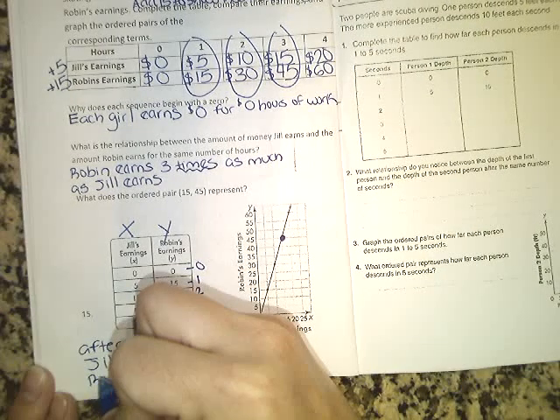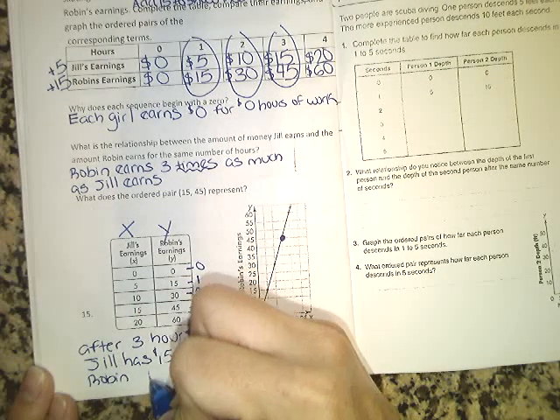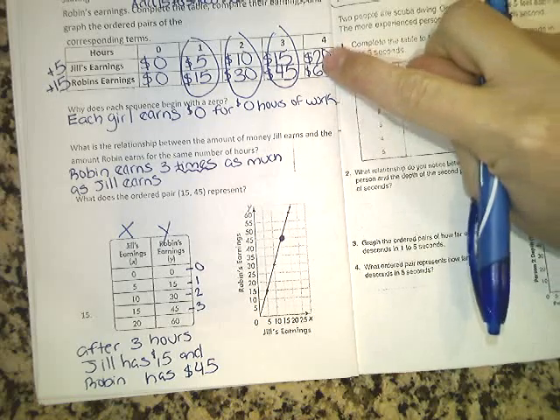Jill has $15 and Robin has $45. Some people prefer the chart.